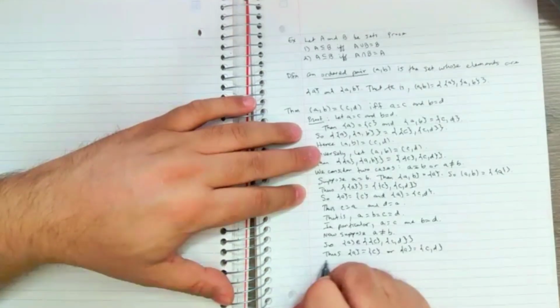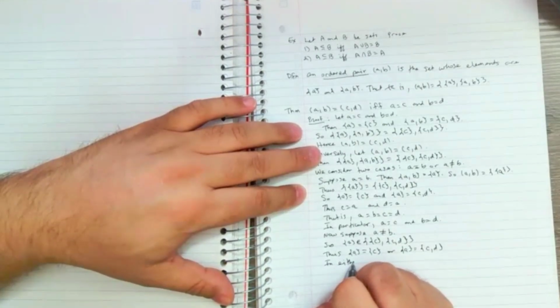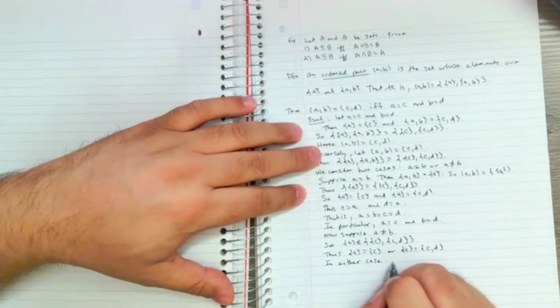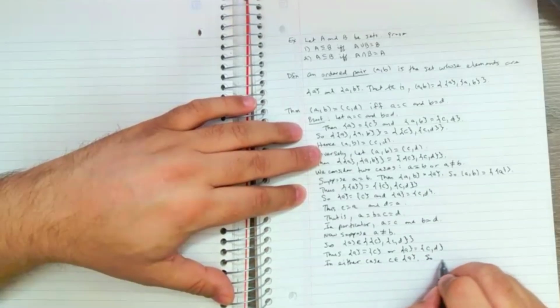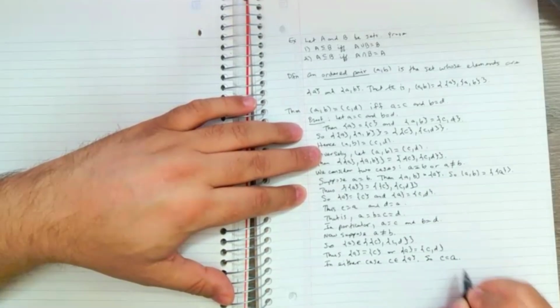So in either case, the element C is in the singleton containing A, and so C is equal to A.